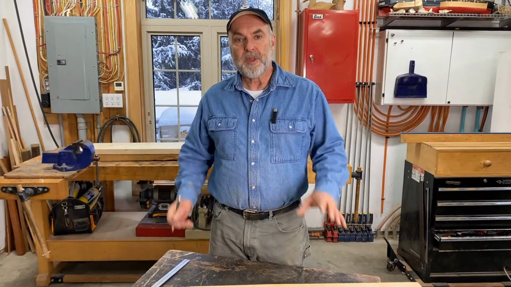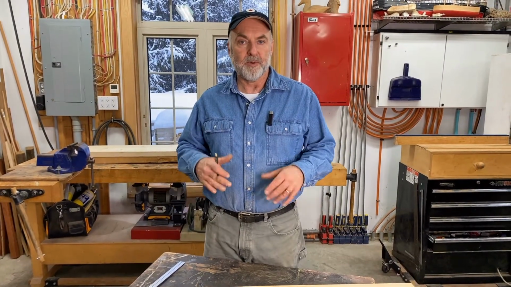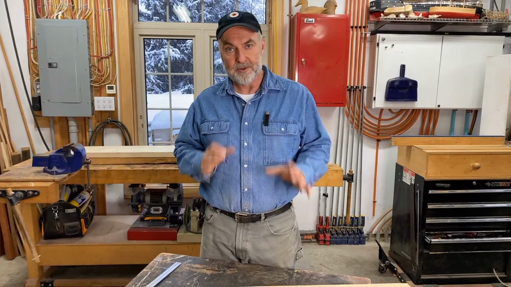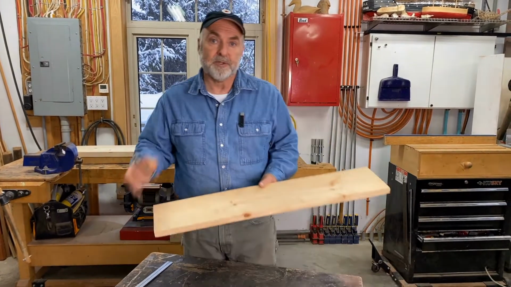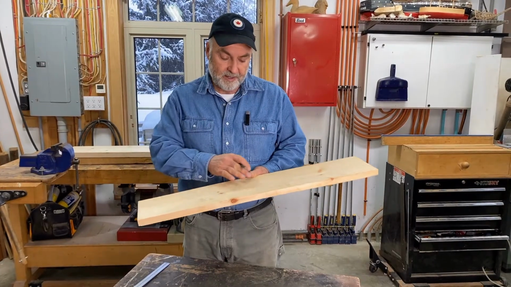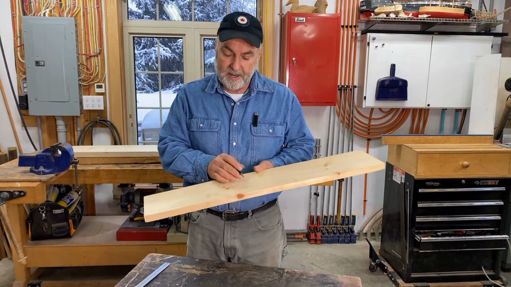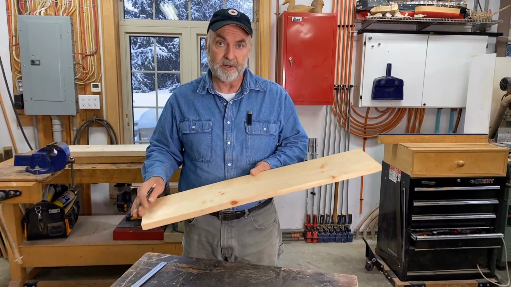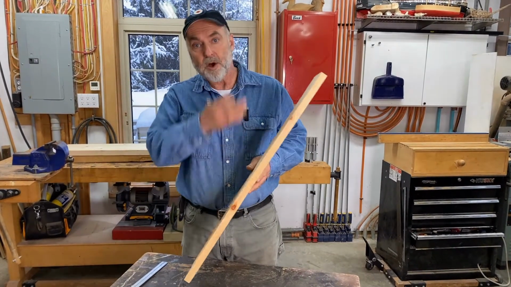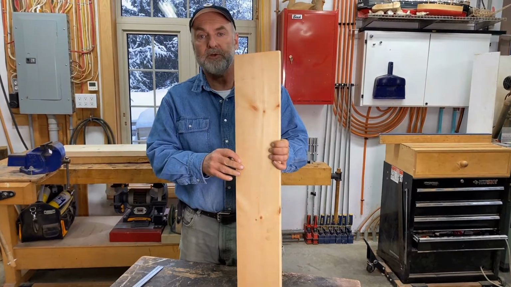In this video, I want to explain to you the difference between rip cutting and cross cutting. And it matters quite a lot, actually. The difference between the two comes down to the fact that wood behaves very differently along its grain as compared with across its grain. So when I say along its grain, I mean the direction that the tree grew in.